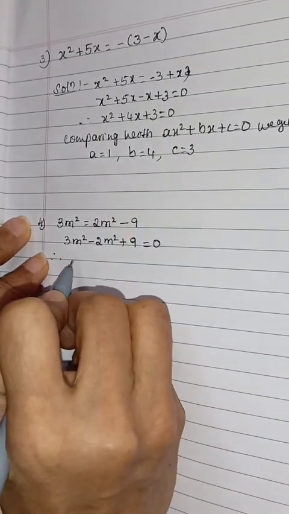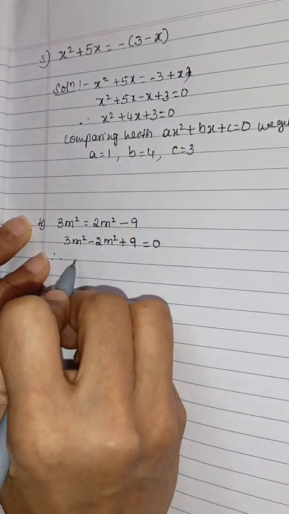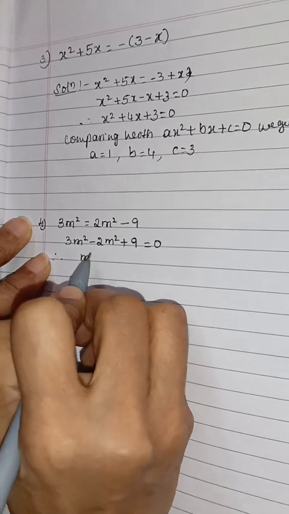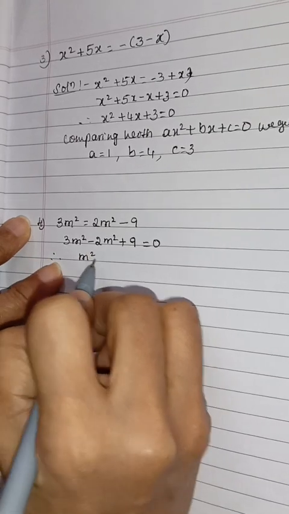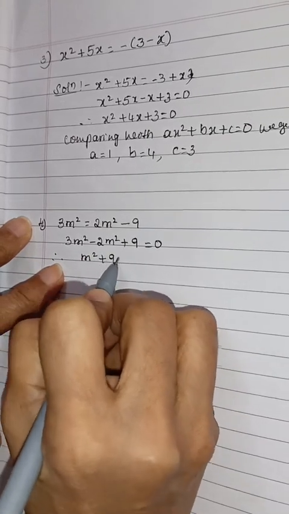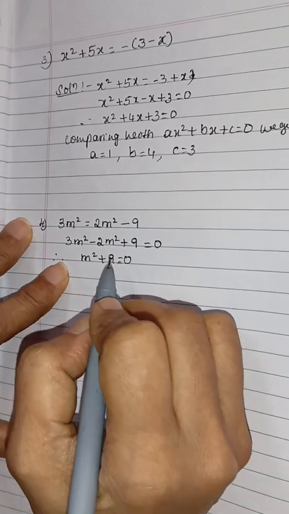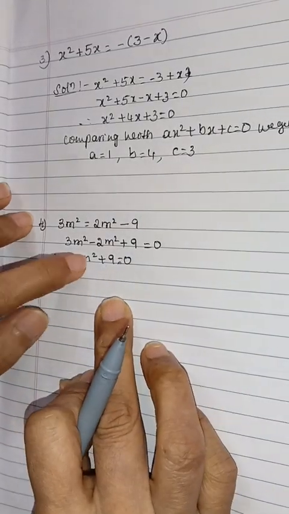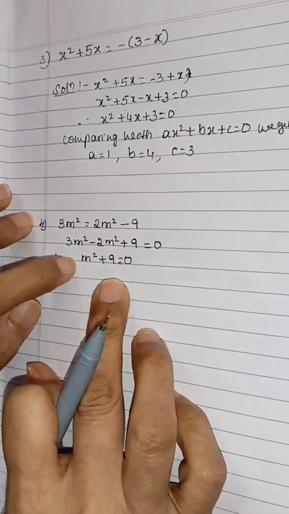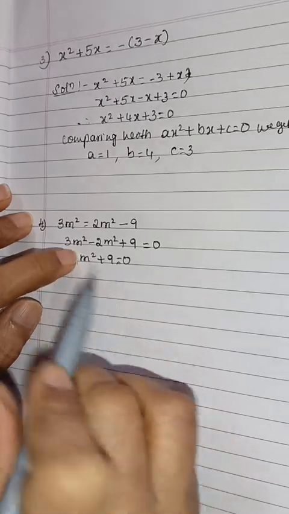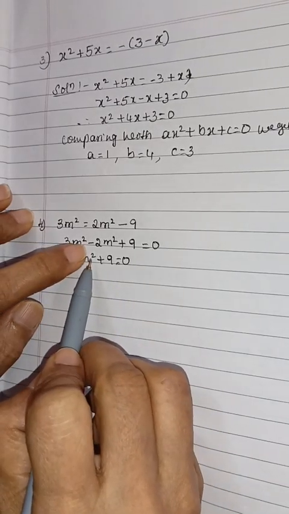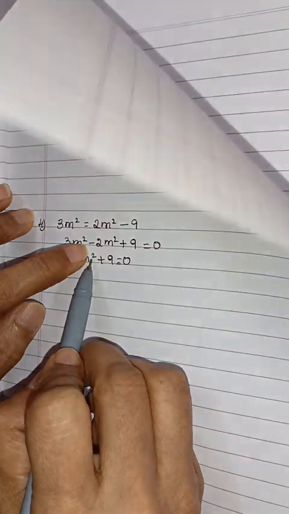Therefore 3m square minus 2m square becomes m square plus 9 equal to 0. Is it a quadratic equation? Yes, because m is the only variable and the maximum index of the variable is 2.